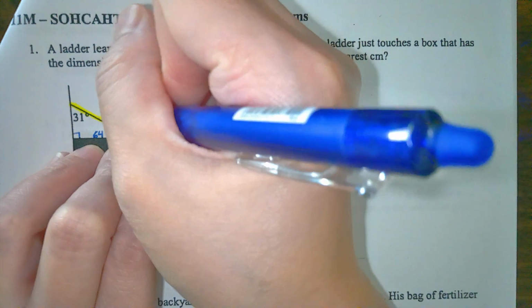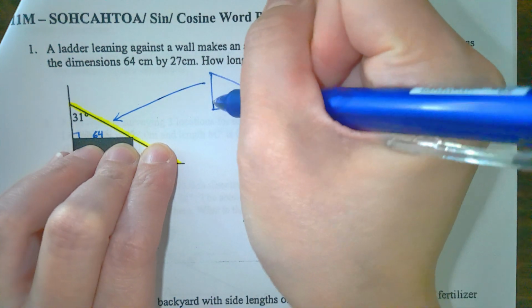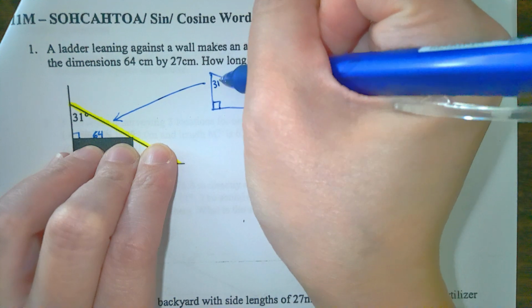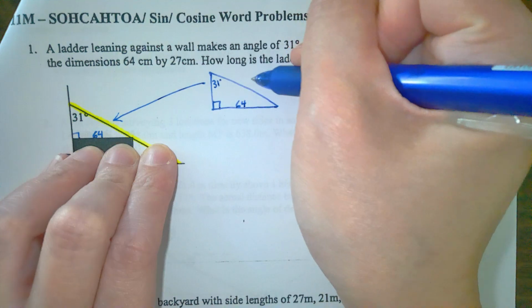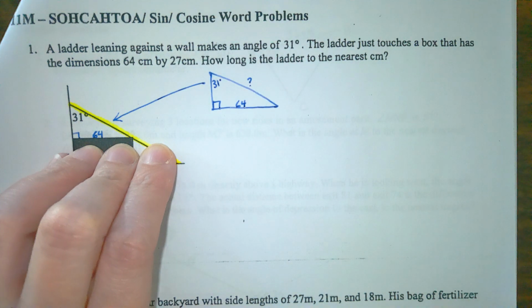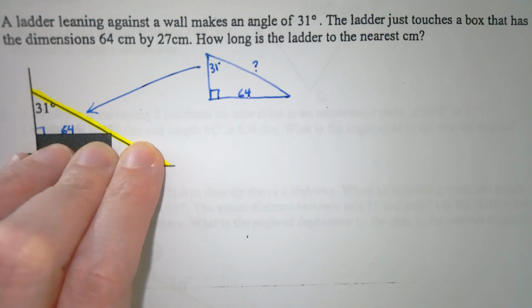All right, so let me just redraw this so that it's easier to see. 31 degrees, 64 right here. I'm trying to find this. All right, what's my very first step? The most important step. Jonathan. Label your H, O, and A. H, O, and A. That's right.